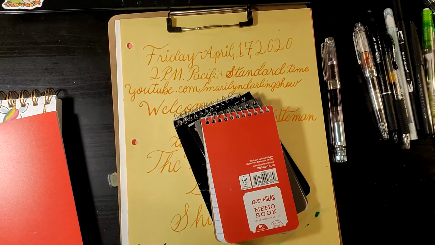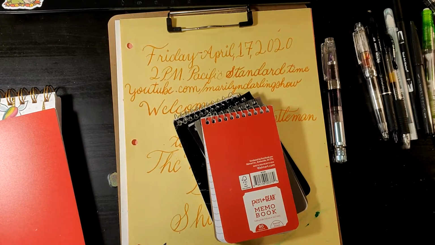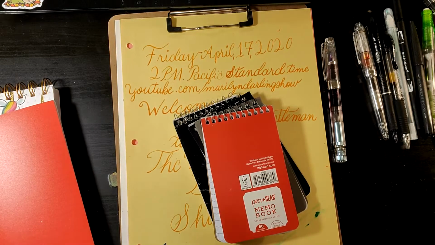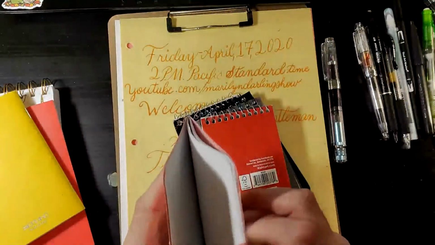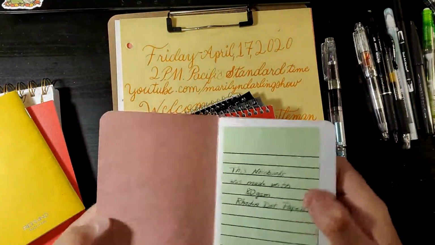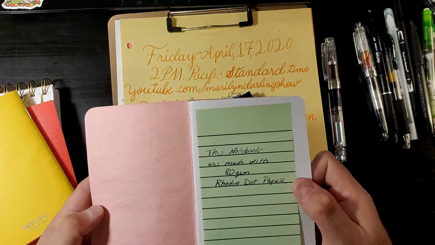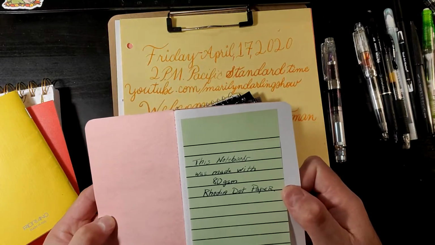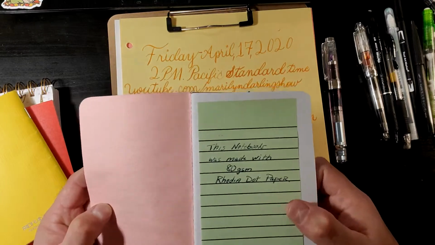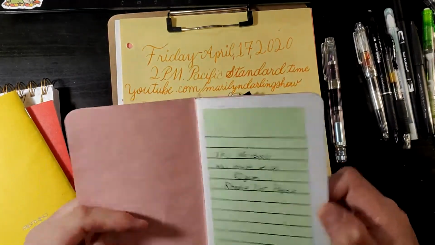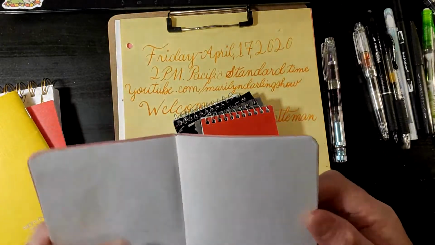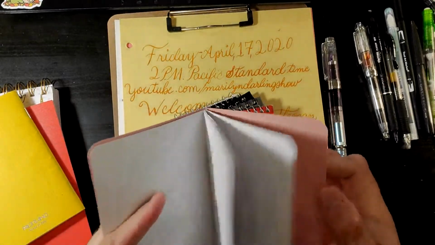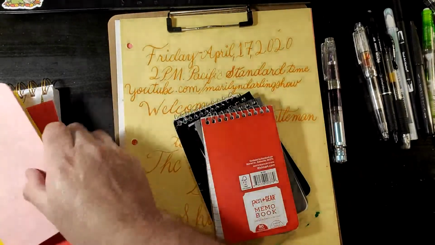If you're creative, you can even make your own type of little book. This was a gift from Pen Friend Freddy. This is Rhodia dot paper, 80 GSM. And you can make your own little book with paper in it to make lists in.